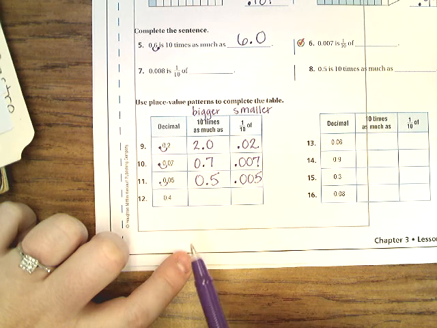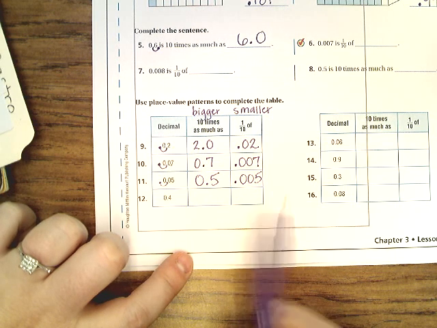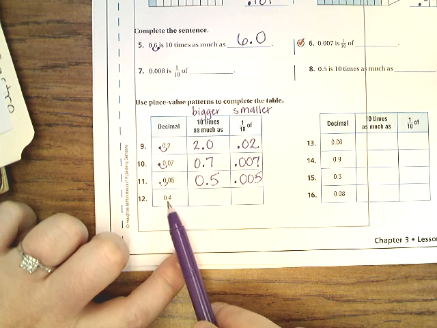Try filling in these two blanks on your own. Pause the video. I'm going to fill them in. Come back and see if you got the right answer. Okay, let's look at it.